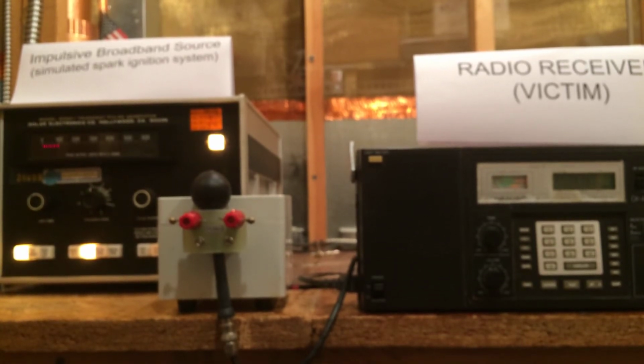Now we're hearing just the radio, and as I varied the rep rate of our simulated ignition system, what you heard was called motorboating, for obvious reasons. It's what you hear if you have a poorly suppressed ignition system on an internal combustion engine.